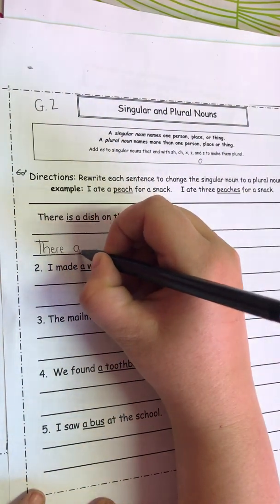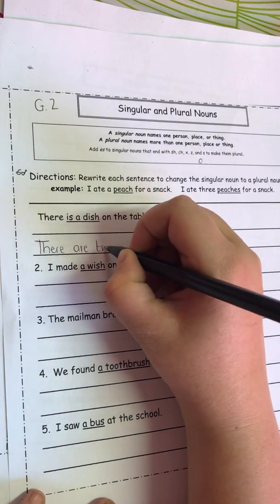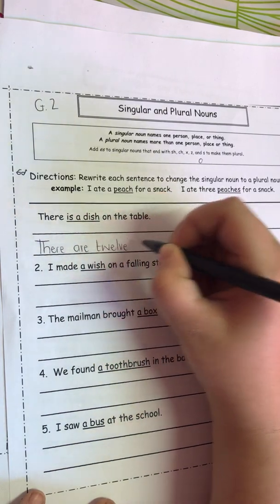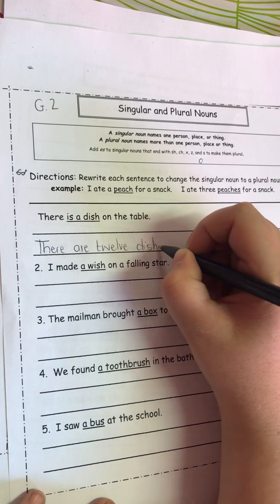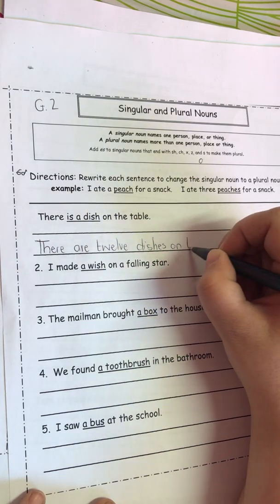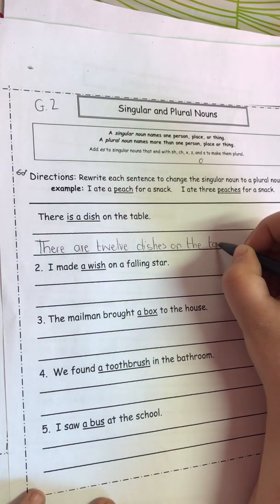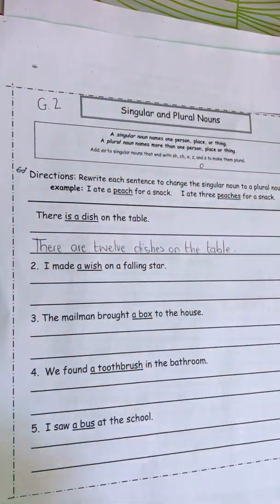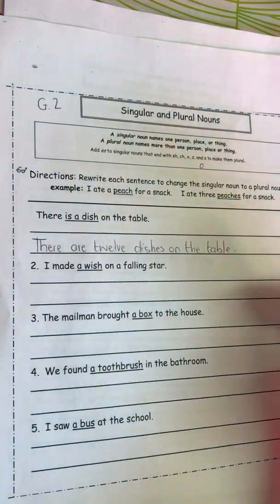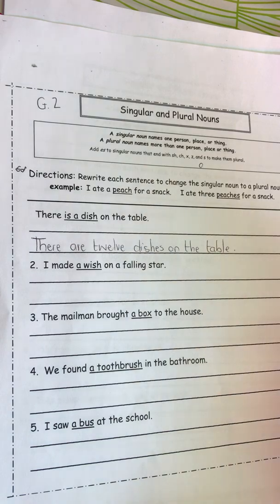So, and remember, we don't say there is 12 dishes. We say there are 12 dishes on the table. You don't have to use 12. As soon as it is a plural, is becomes are. Not always, not always. That was a lie. That was a lie.